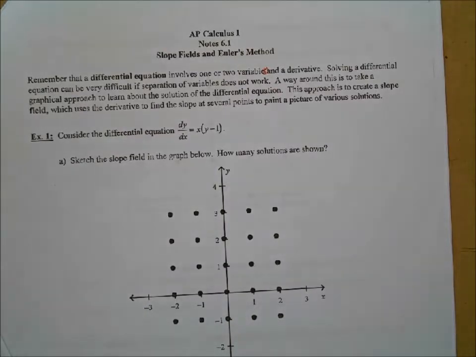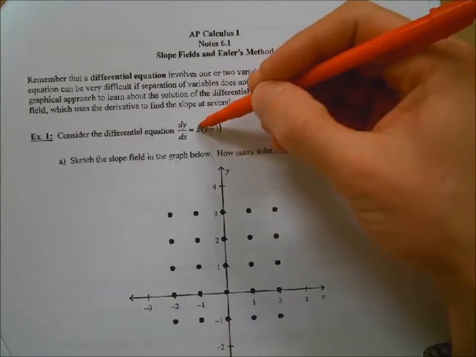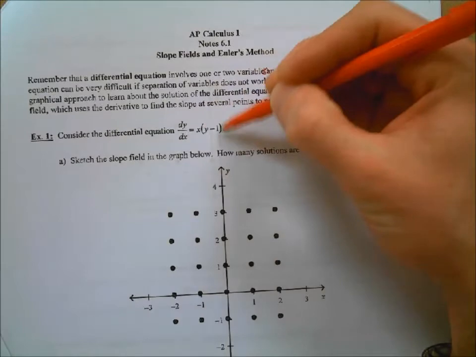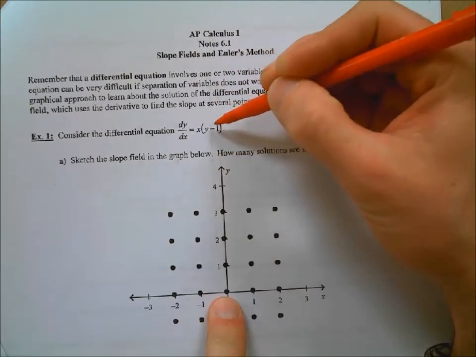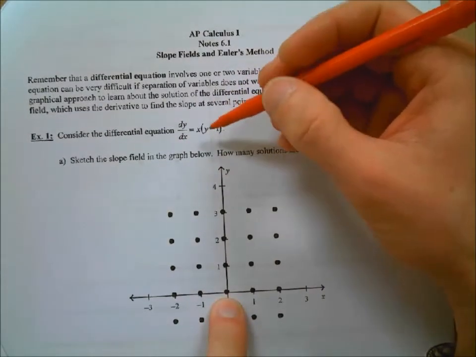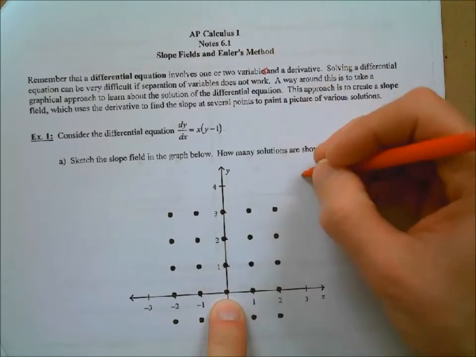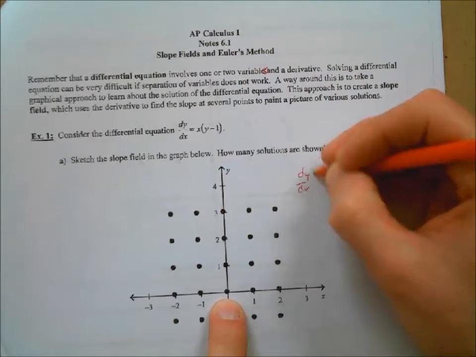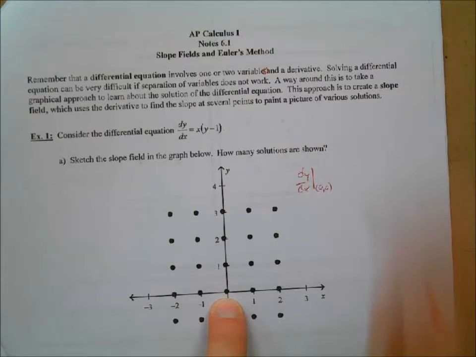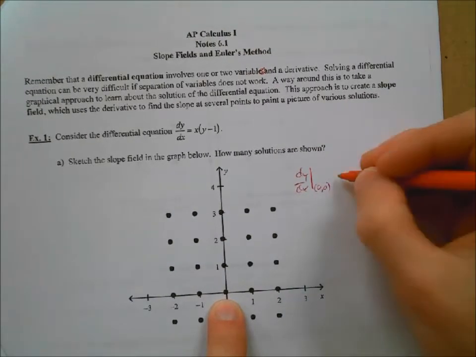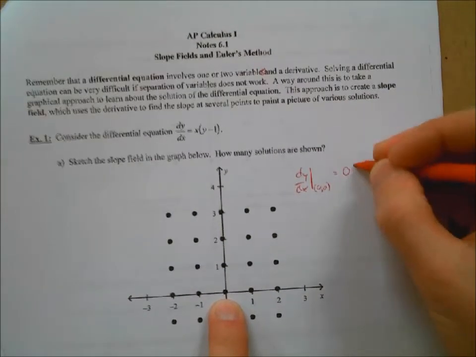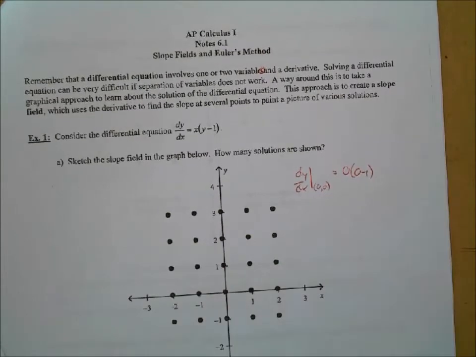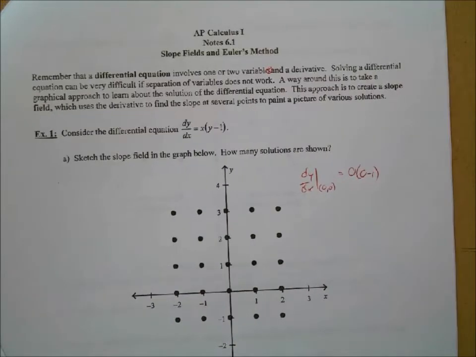So, for us to find our slope at the origin here, we're going to take our x-coordinate at the origin, which is 0, plug that in. So we'll evaluate dy/dx at the point (0, 0), which is then equivalent to just doing 0 times 0 minus 1, okay? And what is 0 times 0 minus 1? What will that be? 0.